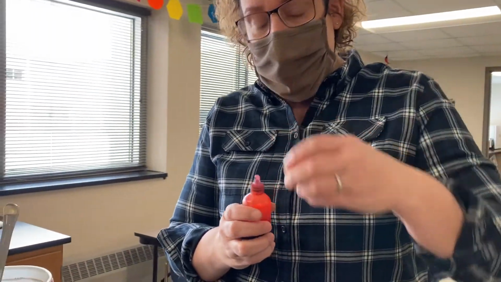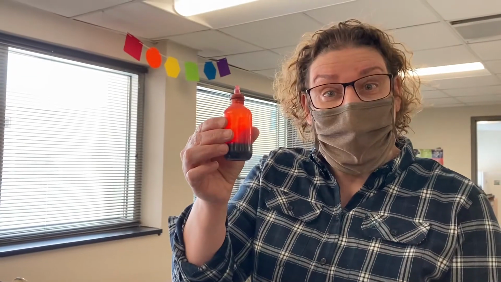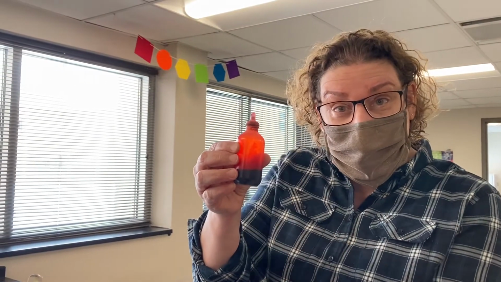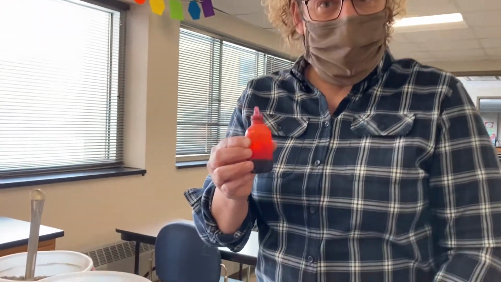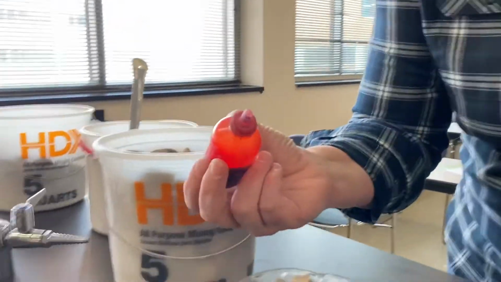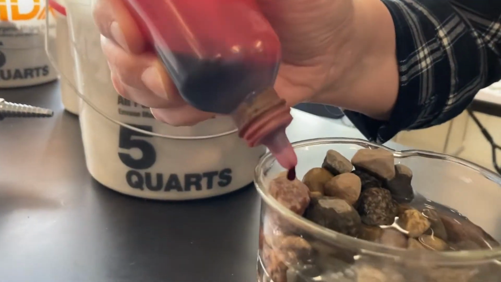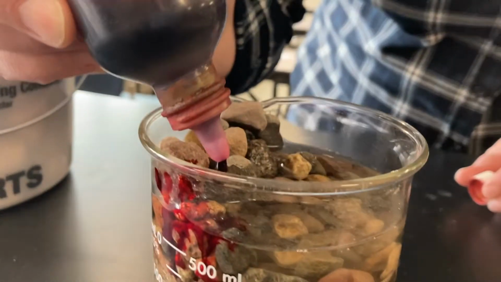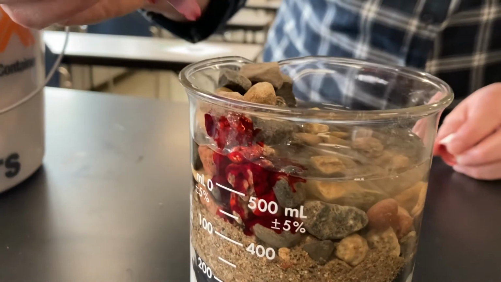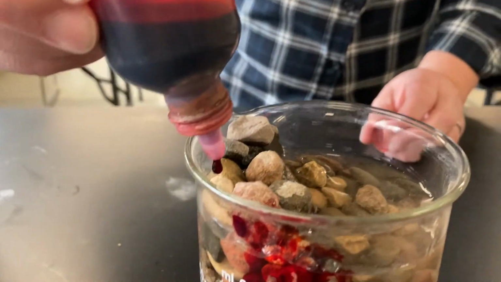And of course, the force that's pulling the pollutant down, right, is gravity. So gravity is going to be pulling this pollutant down through the layers. Let's see what happens. I'm going to add a few drops right here next to our surface water. And even up here in our unsaturated zone, we can add some.